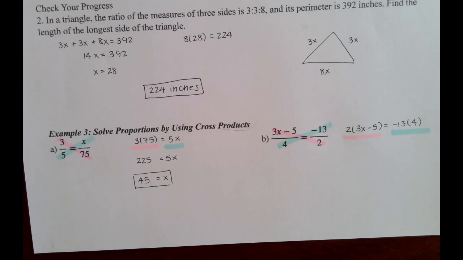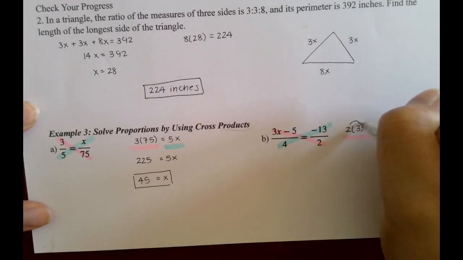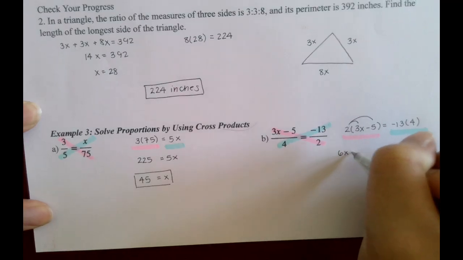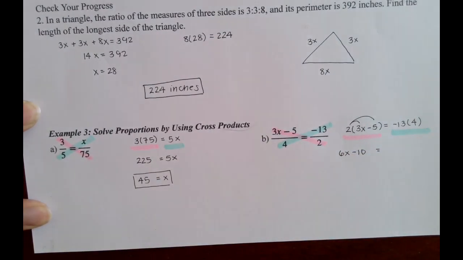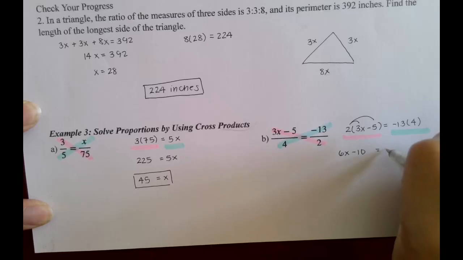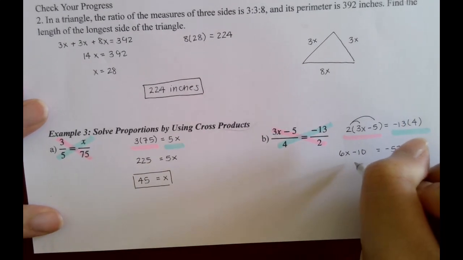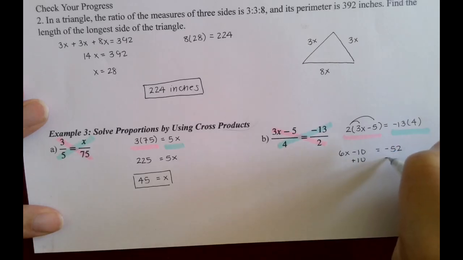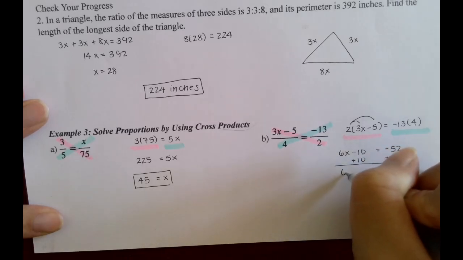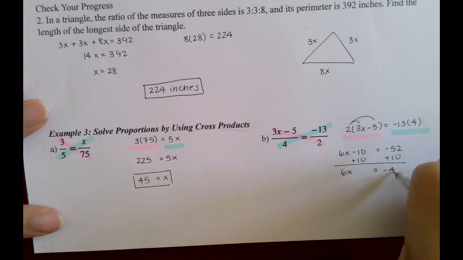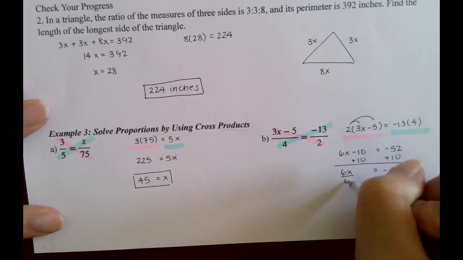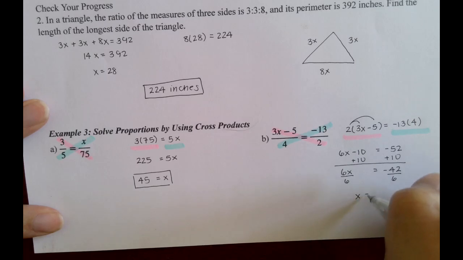On the left side, I'm going to distribute the 2. This becomes 6x minus 10. And then negative 13 times 4 is negative 52. Then I'm going to add 10 on both sides. This gives me 6x equals negative 42. And I'm going to divide by 6 on both sides, and this gives me x equals negative 7. There you go.